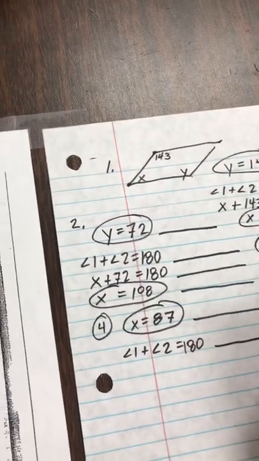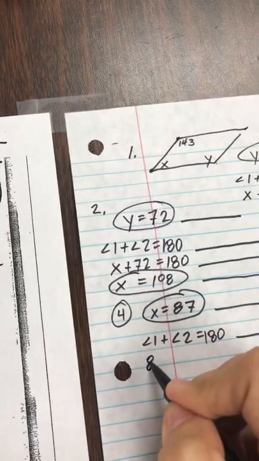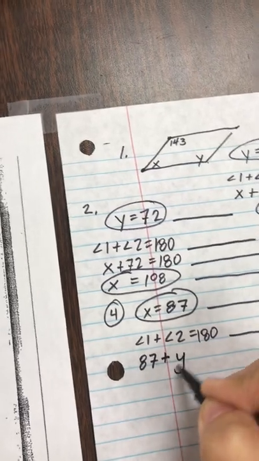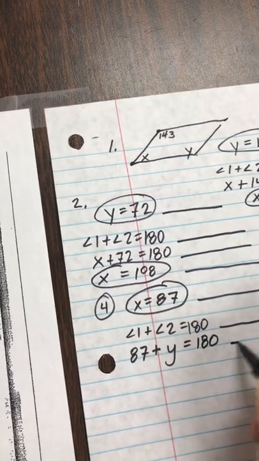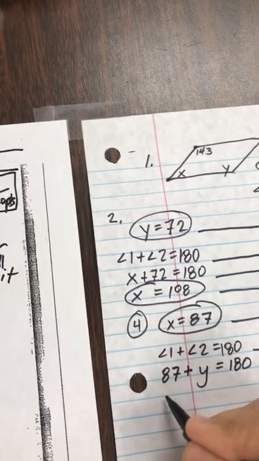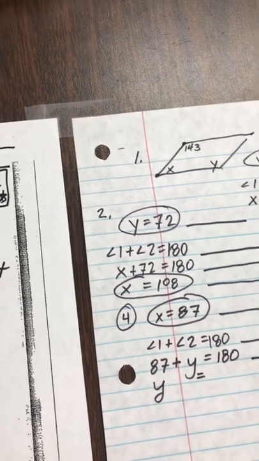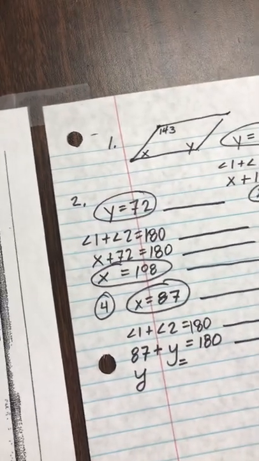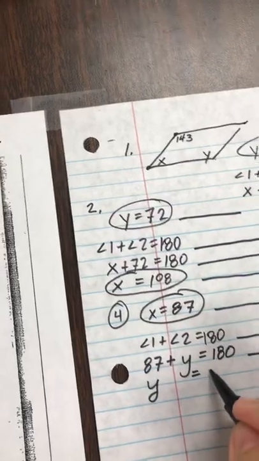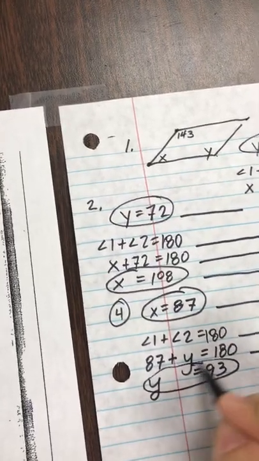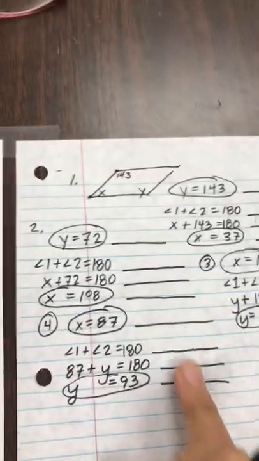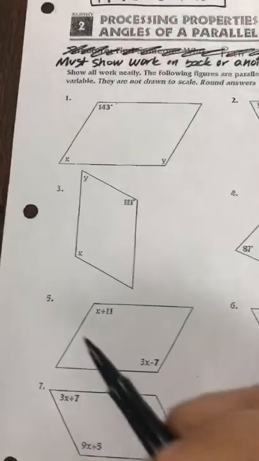This one and then this one. So we know those have to add up to 180. And 87 is the one I called angle 1, and y is the one I called angle 2. So we're thinking y is equal to, pretty straightforward here. Okay. Y is 5.